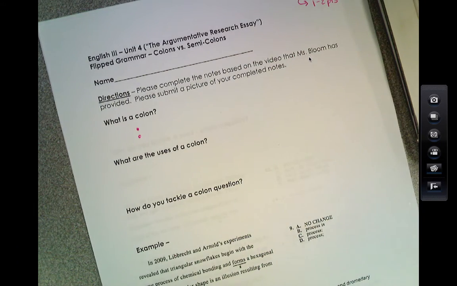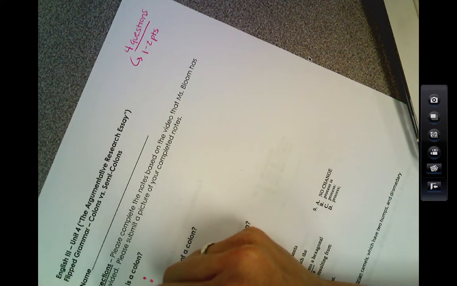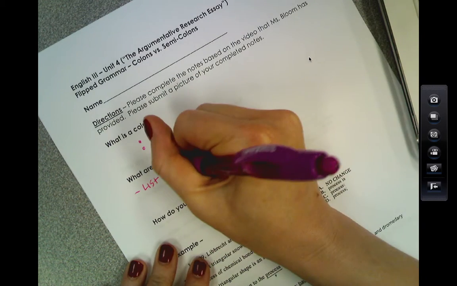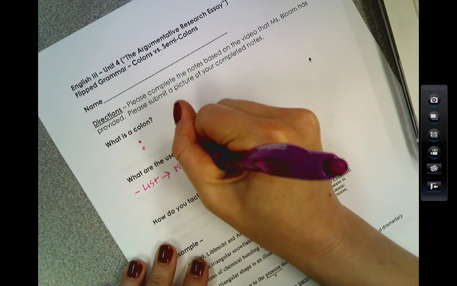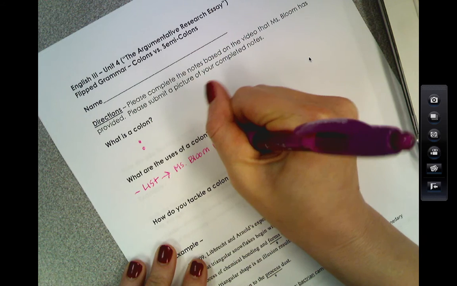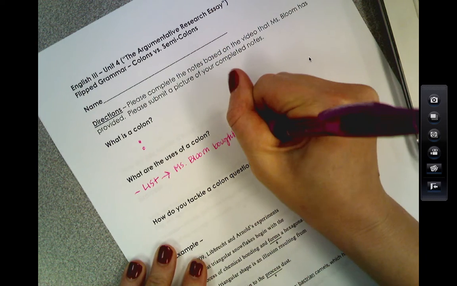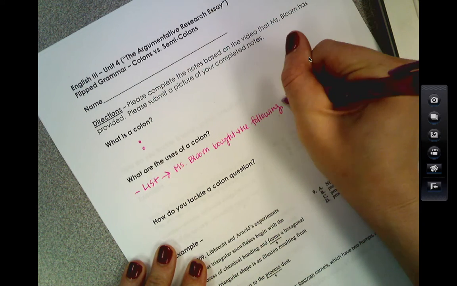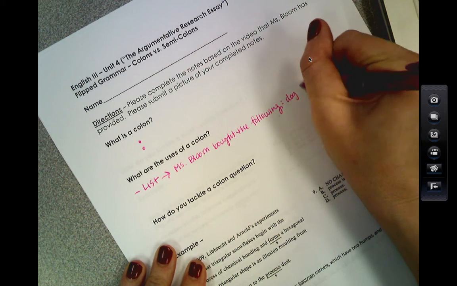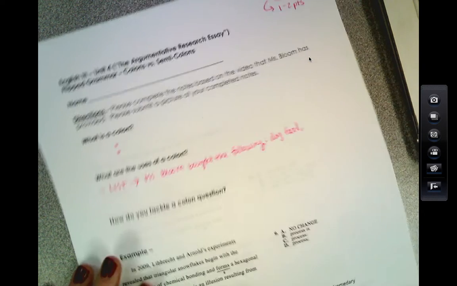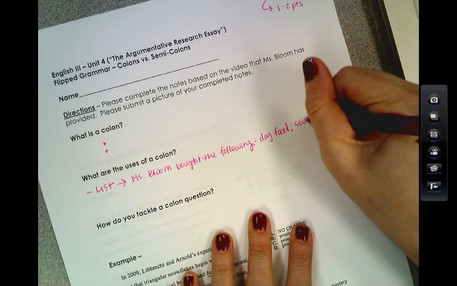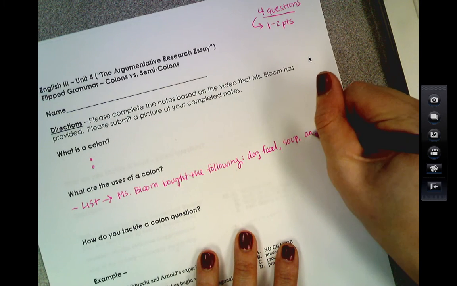So some of the uses of a colon are going to be for the following. You're going to have a list. And you guys know that. So you might see something like this: Miss Bloom bought the following: dog food, soup, and fruit.